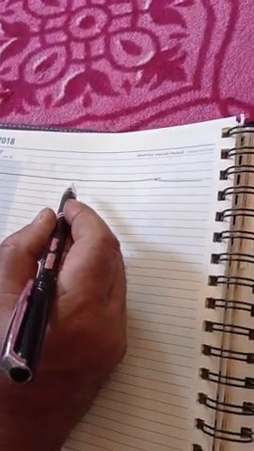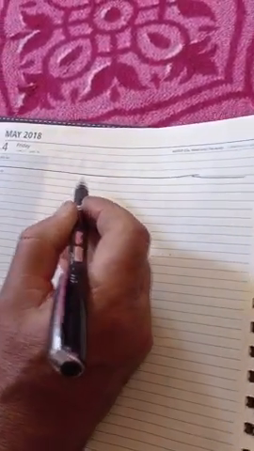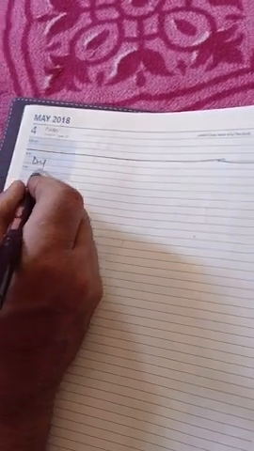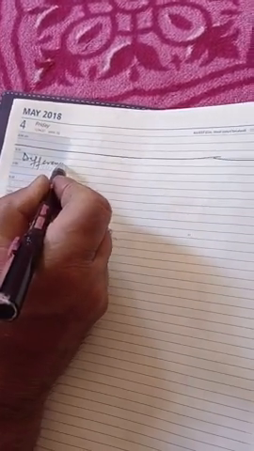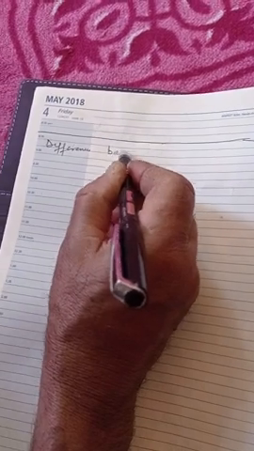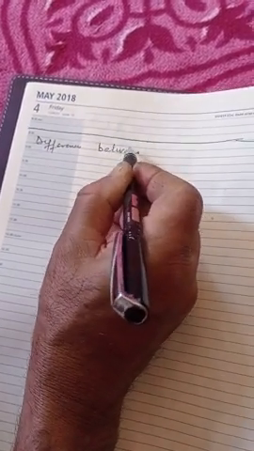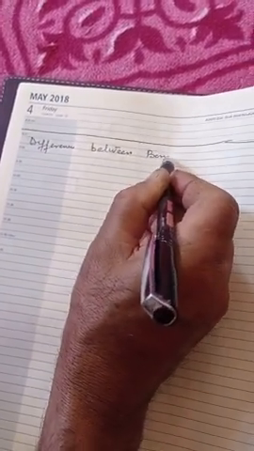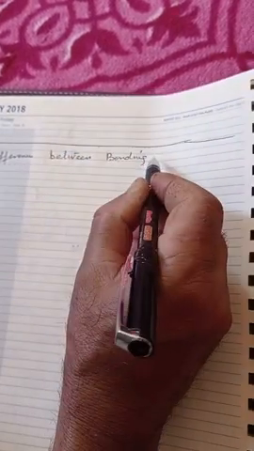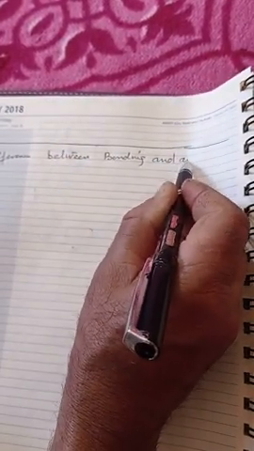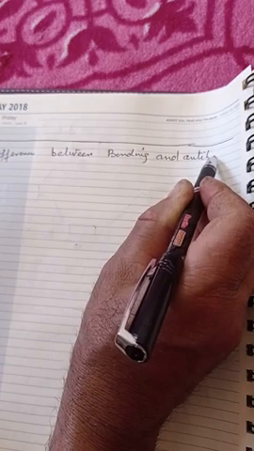Students of class 11th, today we will study the difference between bonding and anti-bonding molecular orbitals. ये हम पढ़ेंगे क्योंकि this comes in the examination. Bonding and anti-bonding molecular orbitals.